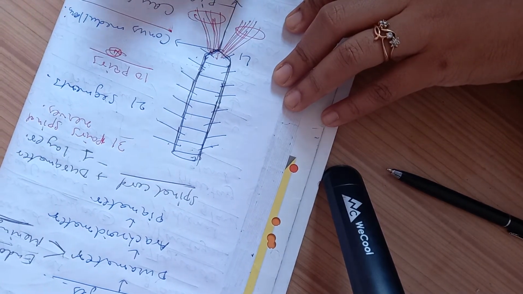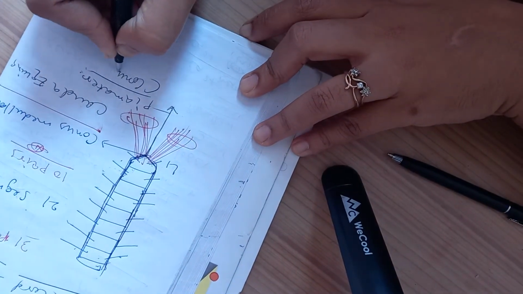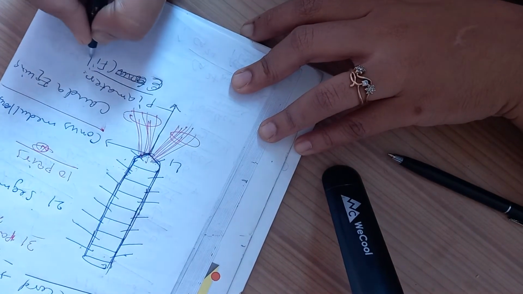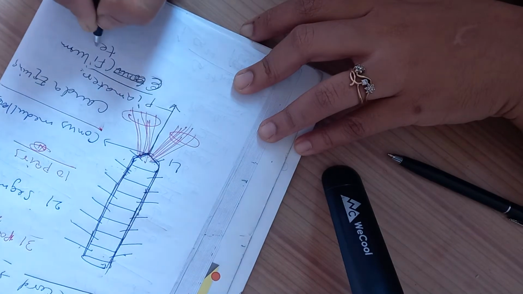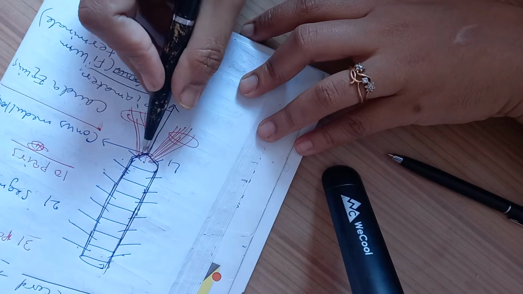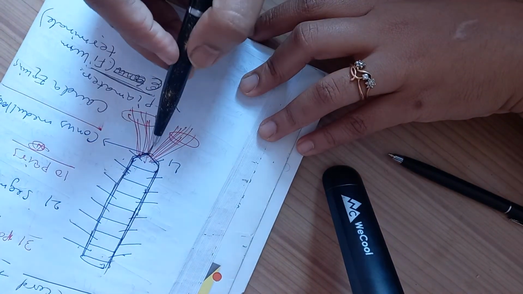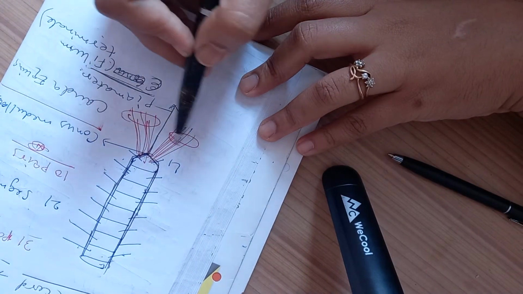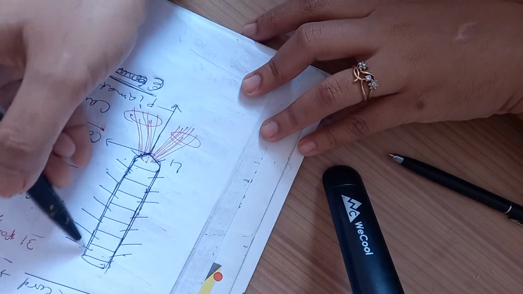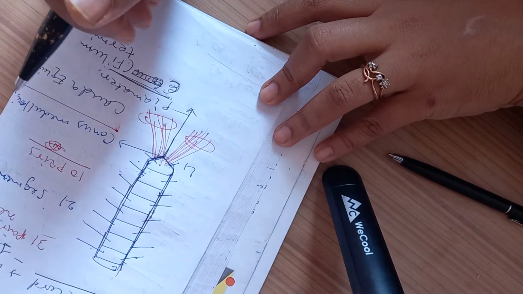This thread-like structure is known as filum terminale. Okay, so filum terminale is nothing but a fold of pia mater that is related to the cauda equina, the bunch of nerves, the last 10 pairs of spinal nerves. That's it. So this is about the spinal cord.